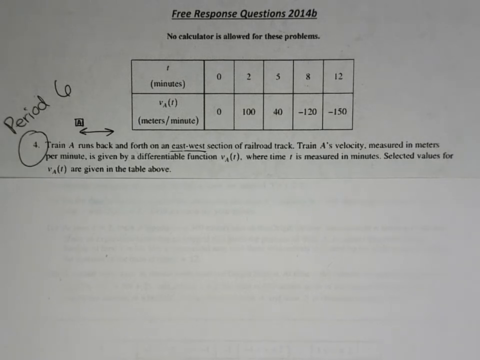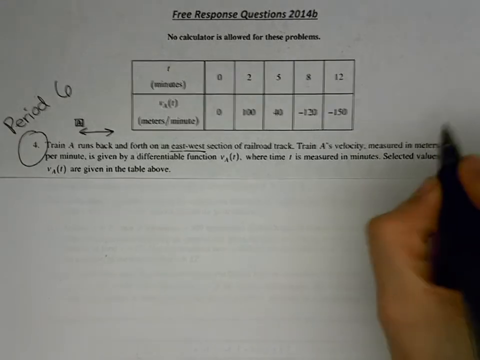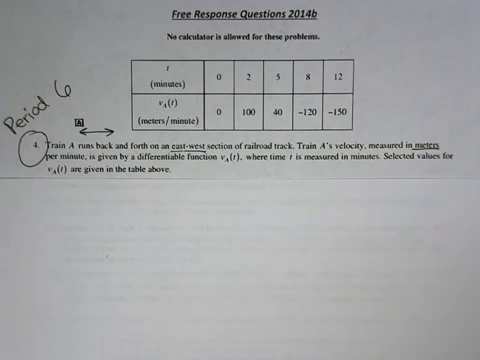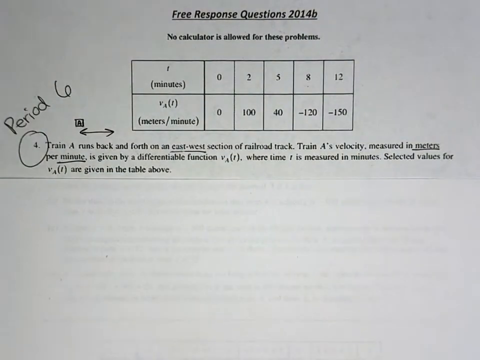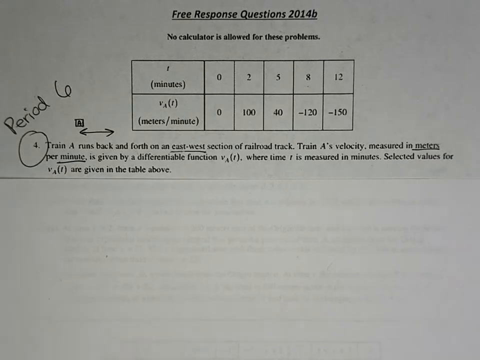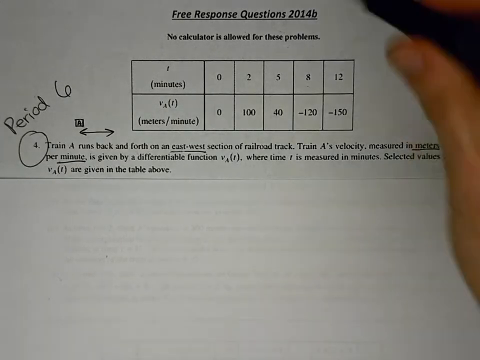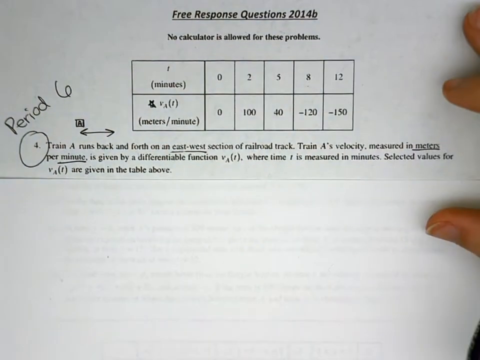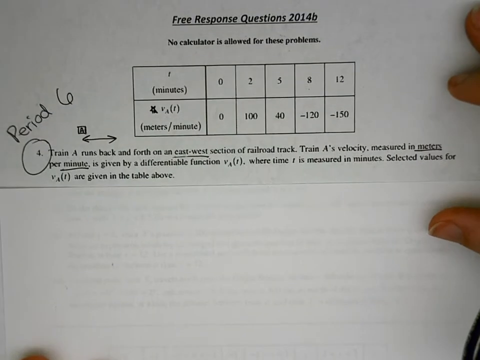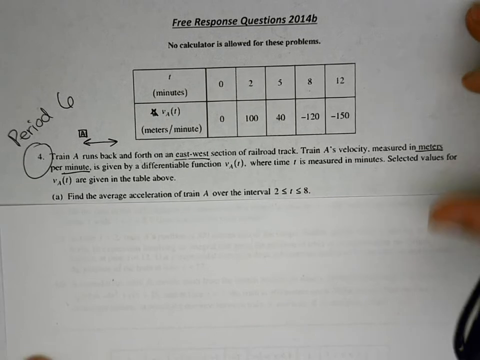Train A's velocity, I see I have units here, so I know if I'm measuring a distance of some sort, I'm in meters. Time of some sort, minutes. Velocity is meters per minute. Acceleration would be meters per minute squared. And then my table up here, I am going to make note, is velocity of A, or the rate of change of A, the derivative of A. Okay, so here we go.